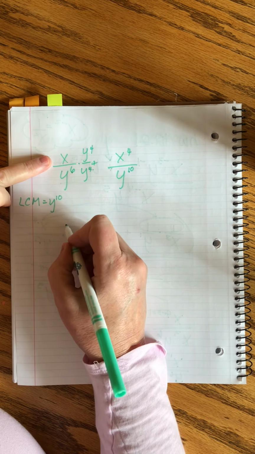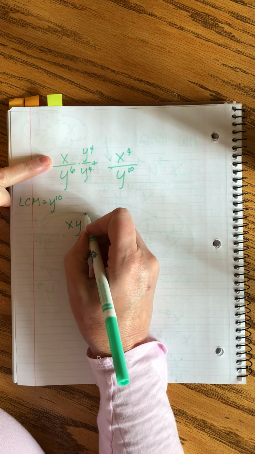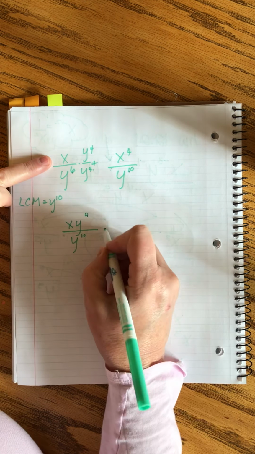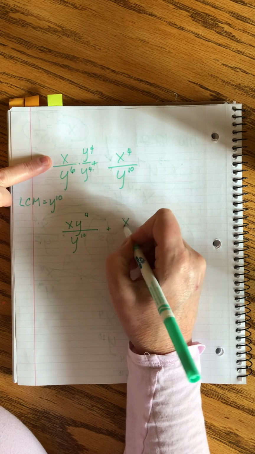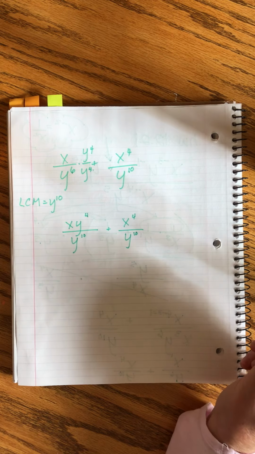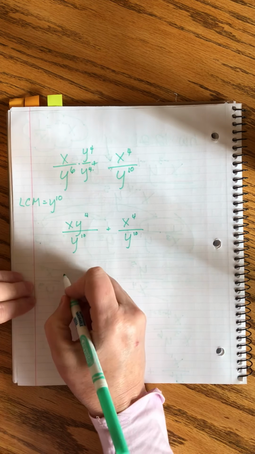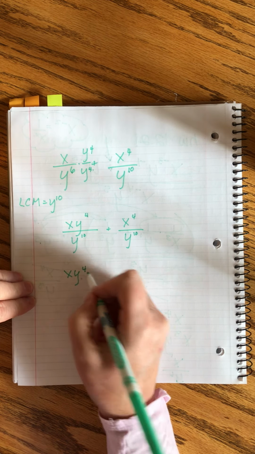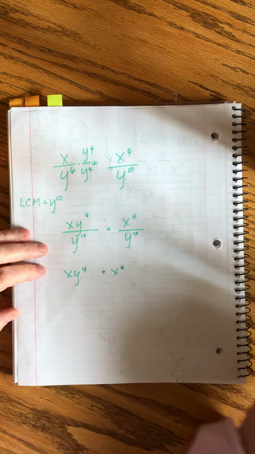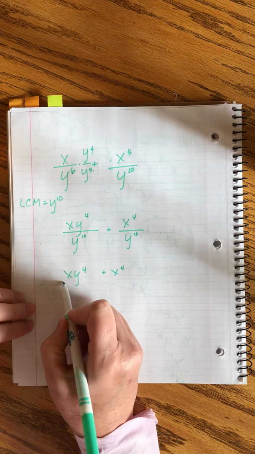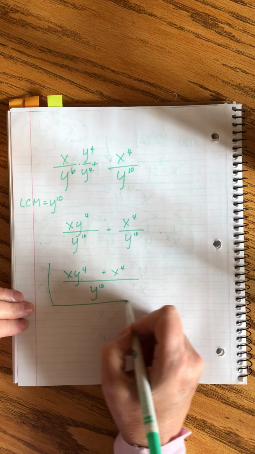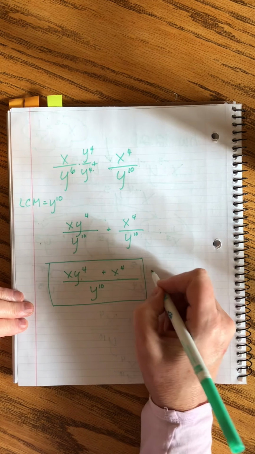So our new numerator is x y to the 4th over y to the 10th plus x to the 4th over y to the 10th. And for our final bit, we can smush that and we get x y to the 4th. By smush, I mean actually add it. Although we can't combine those terms, we can show them as a sum, and it's all over y to the 10th, and that is our final answer.